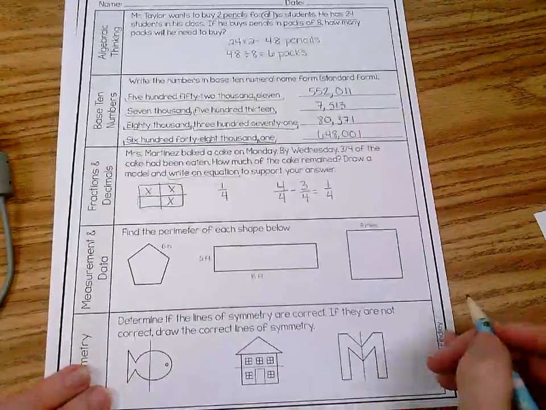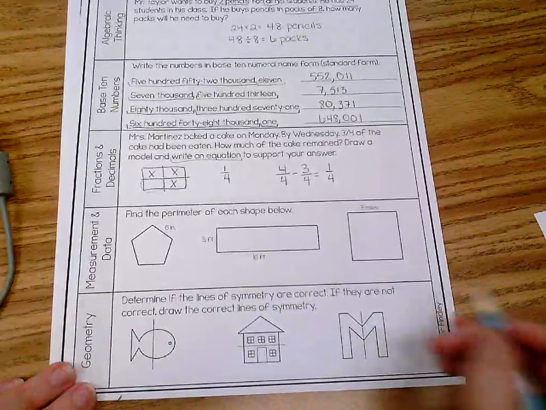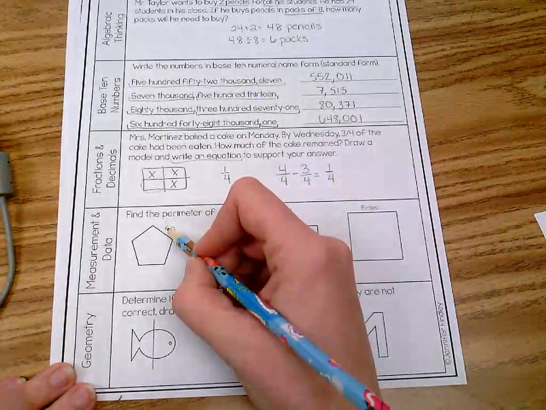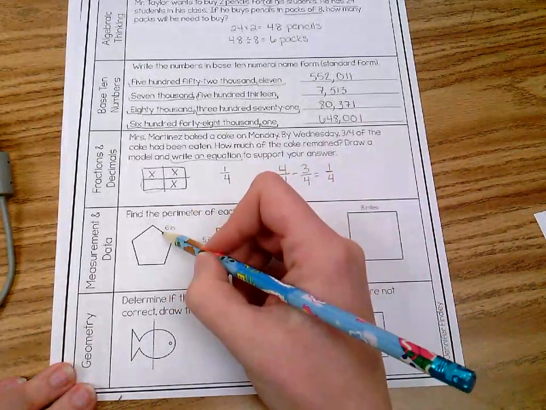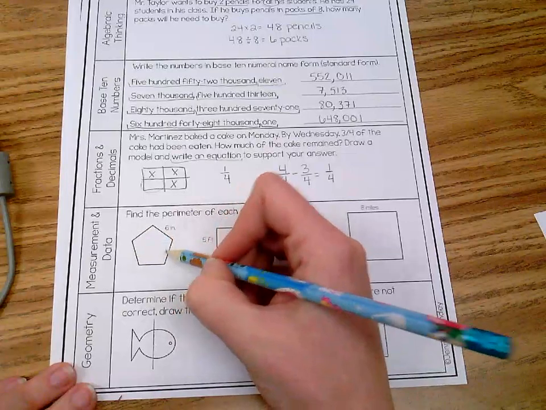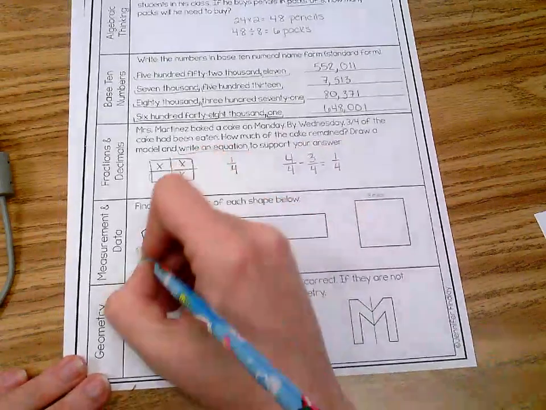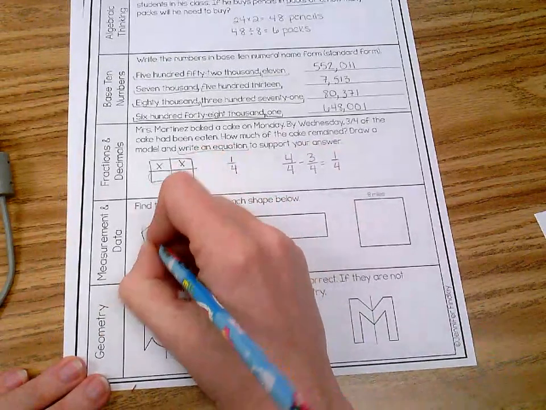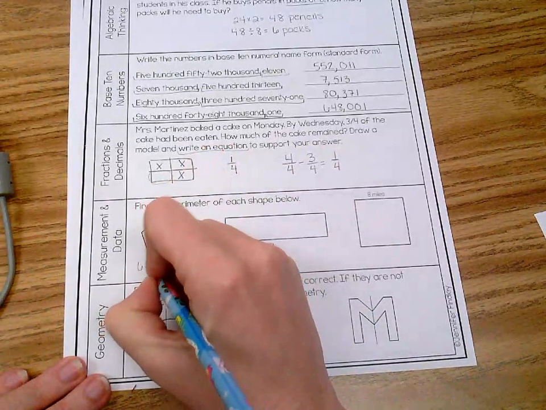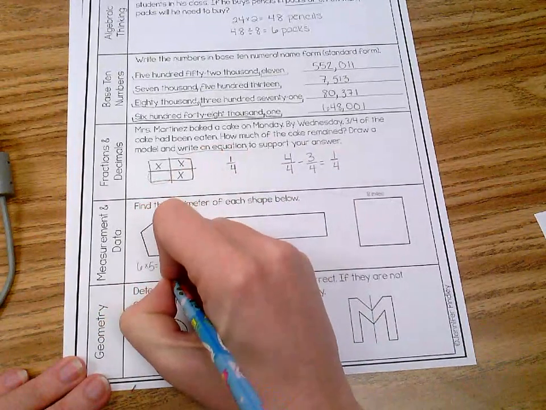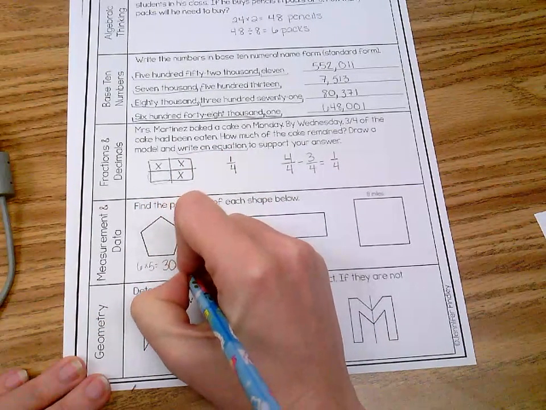Measurement and data says find the perimeter of each shape below. This side of my pentagon is 6 inches, and it's a regular pentagon, which means that they're all 6 inches. So I'm going to do 6 plus 6 plus 6 plus 6 plus 6, or I can simplify that to 6 times 5 and get 30 inches.